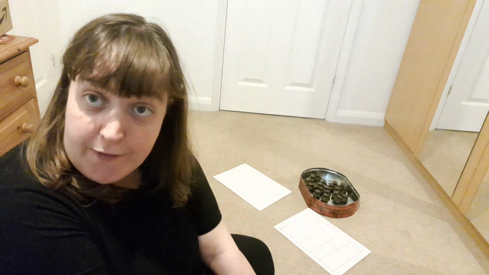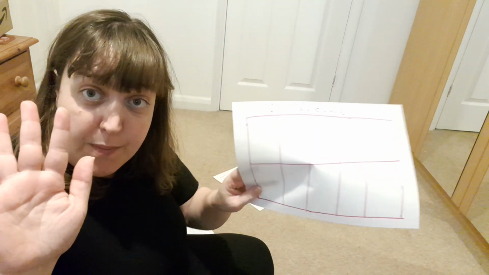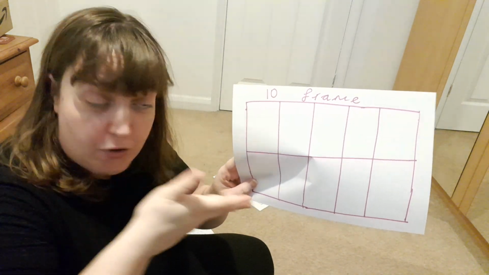Today for our maths lesson we're going to continue using our 10 frames. But like one of our lessons last week, you're going to need two of them. So there should be one in your emergency pack. If you haven't got another one, can you stop the video and make a second one? You can draw it like I did.